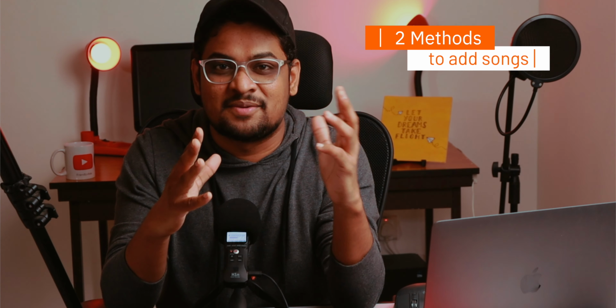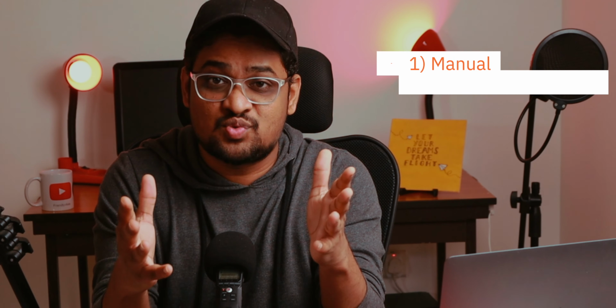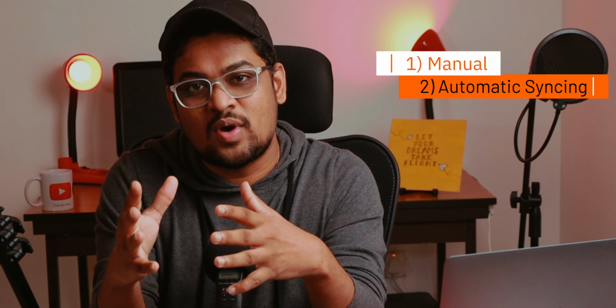Now there are 2 different methods to add songs from your computer to your iPhone. The first one is manual method and the other one is automatic syncing method. I'll show you both the methods. I'll tell you the advantage and disadvantage of each method and then you can decide which method you want to choose. So let's try the manual method first.